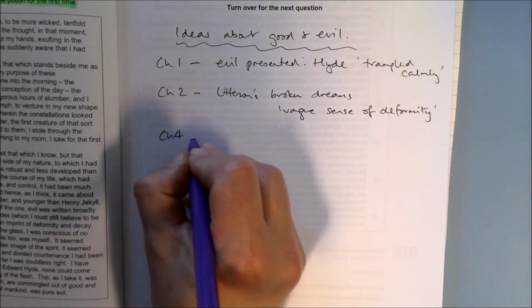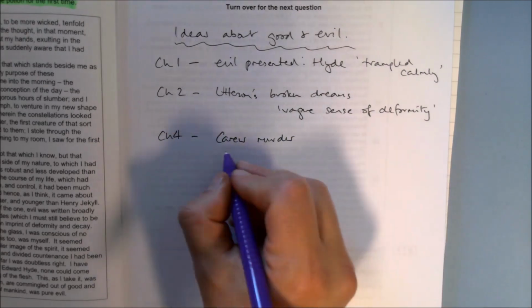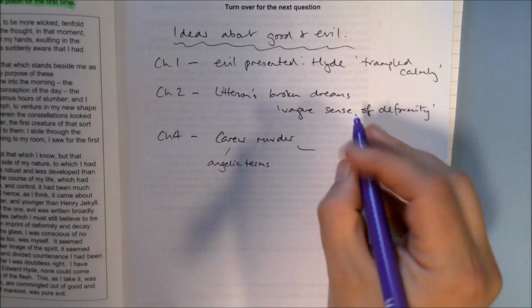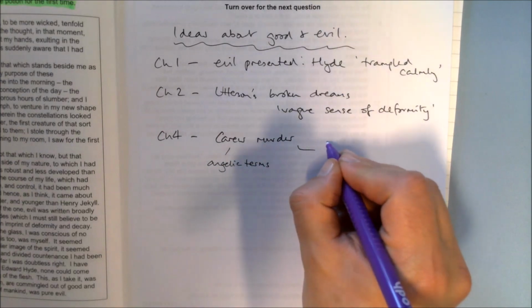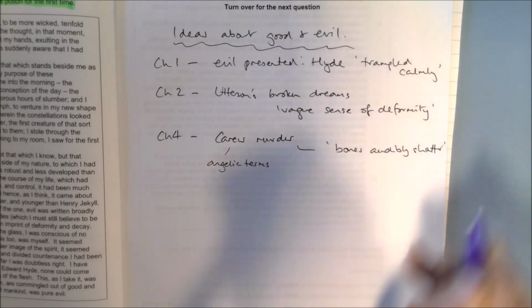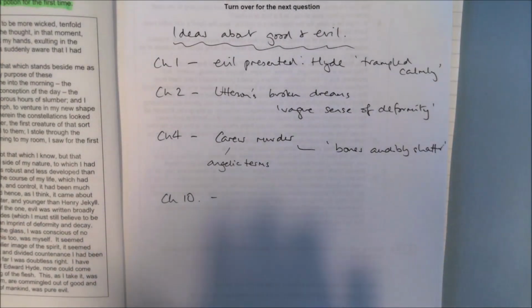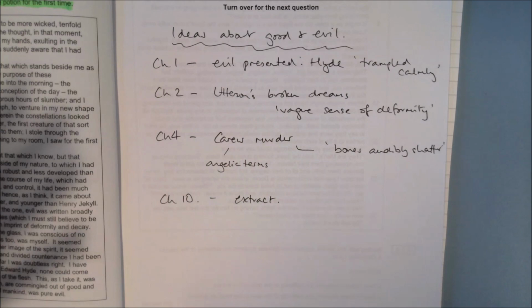We move through, and almost certainly you'd want to write about the Carew murder and how Carew is described in angelic terms. And the murder of Carew is brutal and probably a bit over the top and exaggerated. And through the maid's eyes, his bones audibly shatter, for example. As we move through the text, you might get other ideas connected to good and evil, and then you come to your chapter 10 section and you'd make sure that you take as much as you possibly can from the extract.